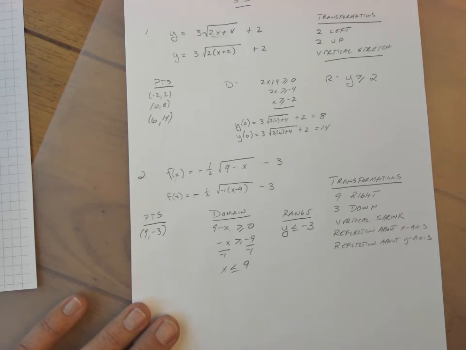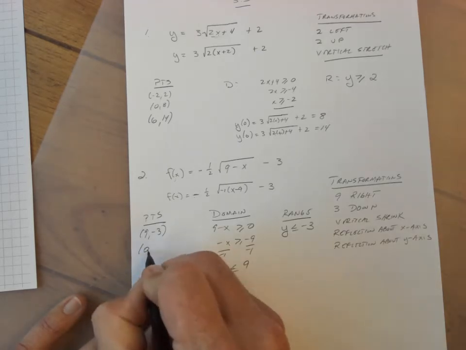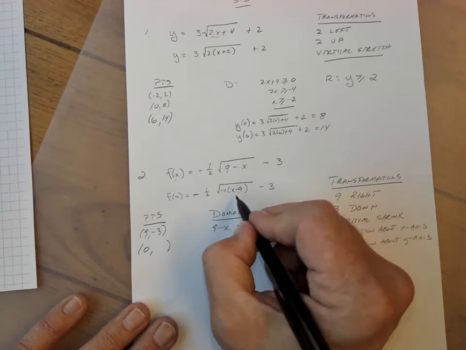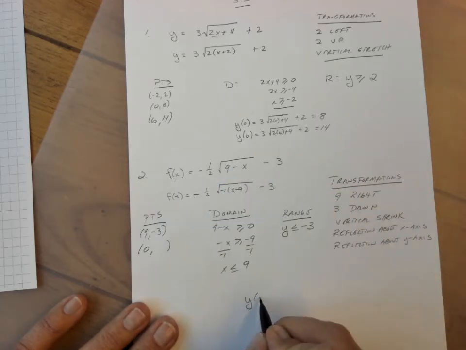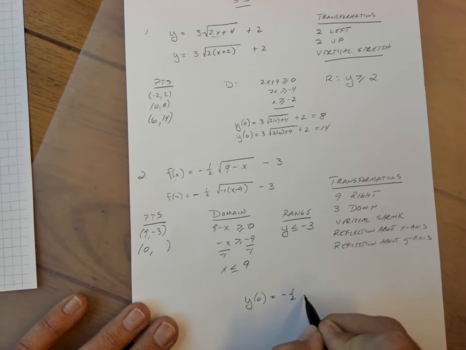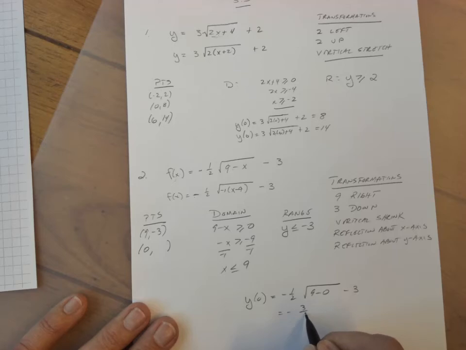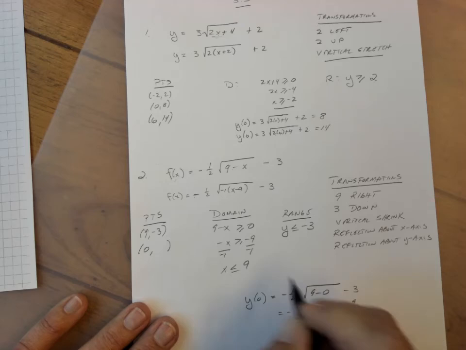So again, I want to list a few more points. So I'm going to substitute 0. If I substitute 0, I get the square root of 9. So I'll do a little bit of that down here so you can see. So negative one half times the square root of 9 minus 0, minus 3. So that's the square root of 9, which is 3. So negative 3 halves minus 3. So that's negative 4.5 or negative 9 halves.